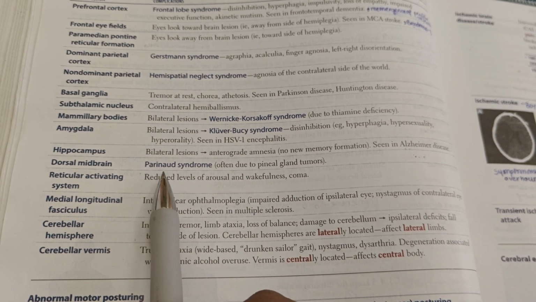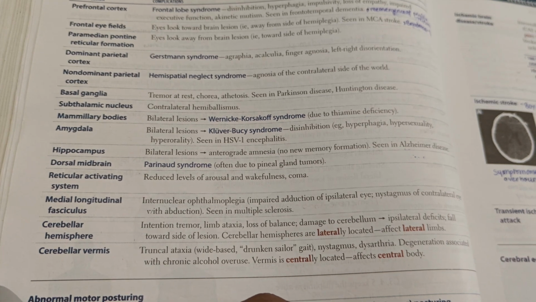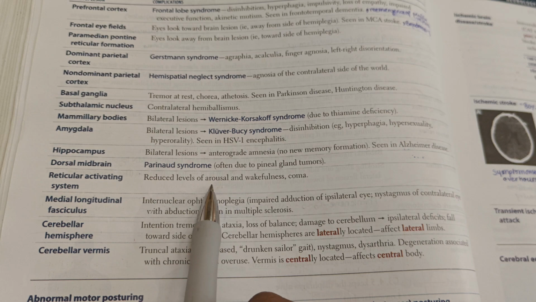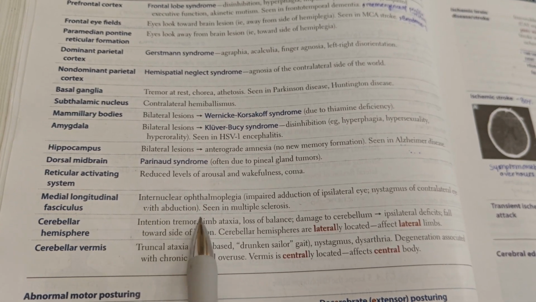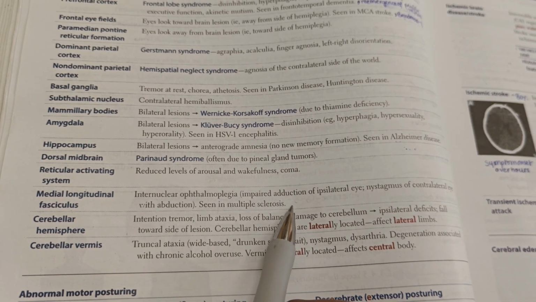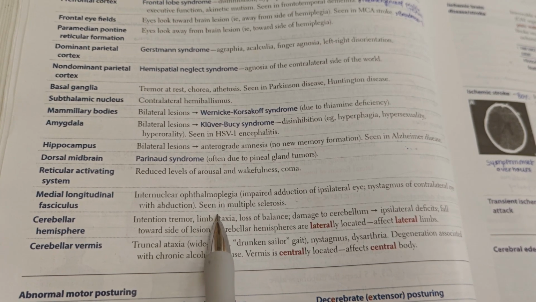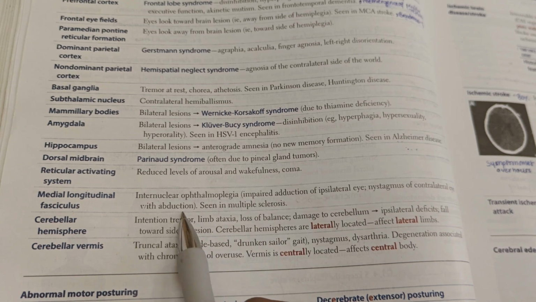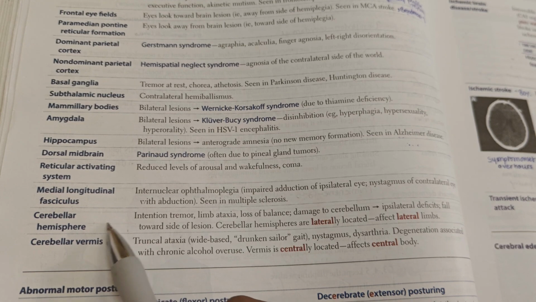Dorsal midbrain is affected in Parinaud syndrome, where there is a pineal gland tumor. Reticular activating system lesions reduce the levels of arousal and wakefulness, causing coma. Medial longitudinal fasciculus lesions will lead to internuclear ophthalmoplegia, with impaired adduction of the ipsilateral eye and nystagmus of the contralateral eye with abduction. Only one eye will be moving and the other eye will stay in adduction, that is towards the medial side, while the other eye is towards the lateral side. So that is seen in multiple sclerosis patients.